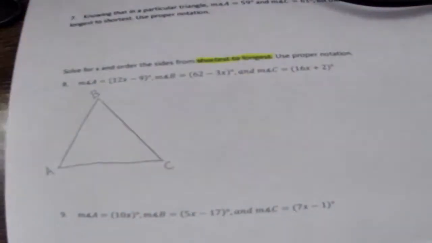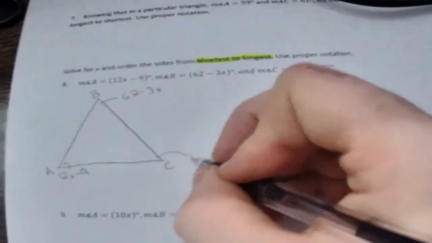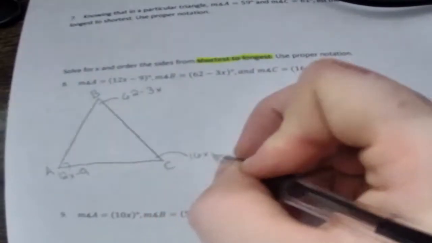But I do know that the vertices are A, B, and C. So for A, they told me we're dealing with 12x minus 9. For B, they told me that it was 62 minus 3x. And for C, they told me it was 16x plus 2.